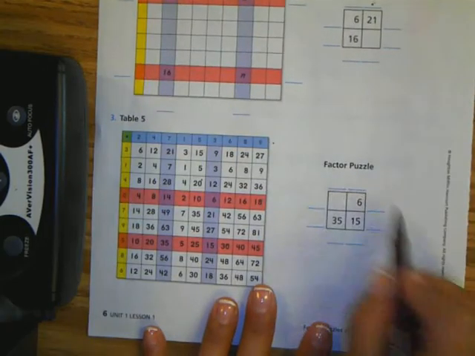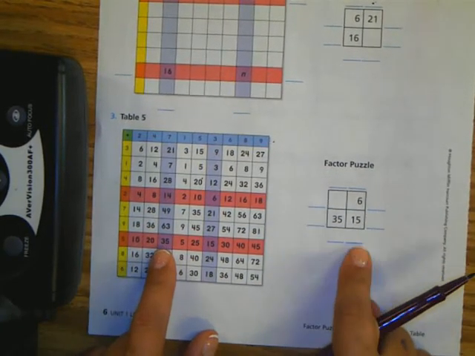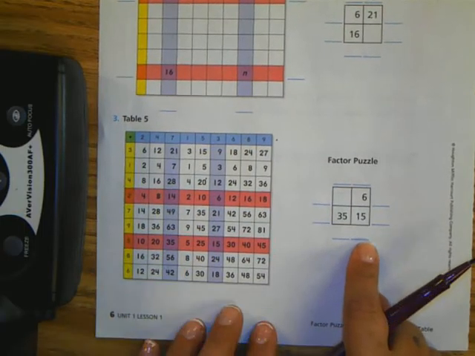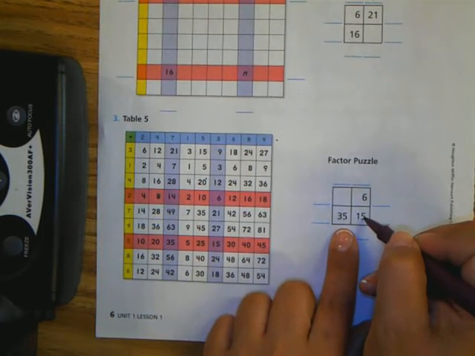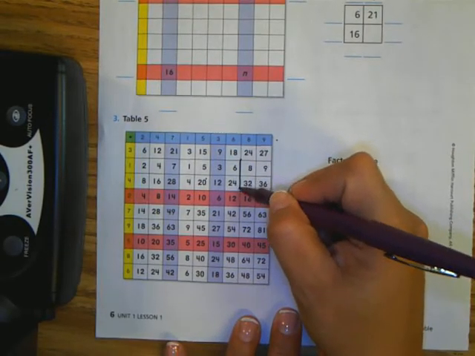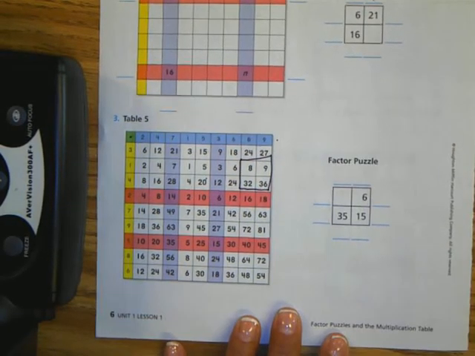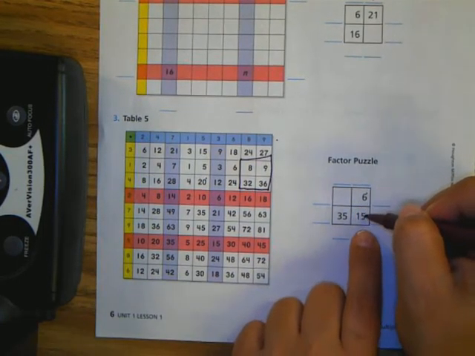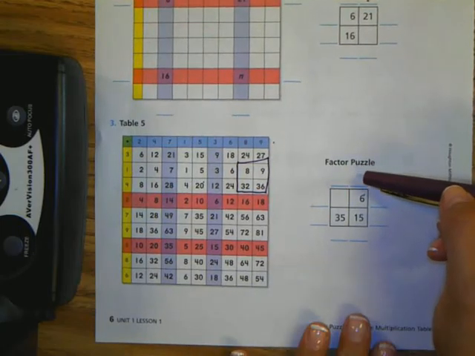A factor puzzle is kind of like a small piece of a multiplication table. So if I have a 6 and a 15, I want to think to myself, what factors go into 6 and 15 that I could use to solve my puzzle? So raise your hand. What factors go into 6 and 15?